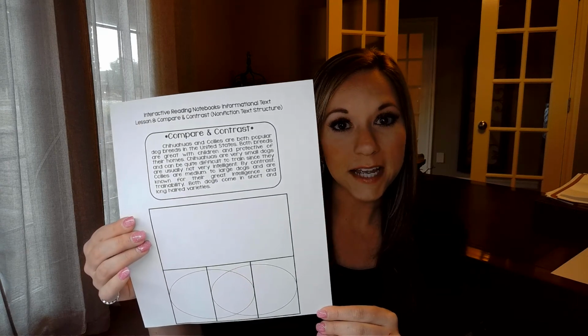Hi everyone. We are going to be working a little more closely today on your compare and contrast paragraph for your text structure essay. You guys are off to a great start, but as I was reading through some of your paragraphs, I realized that we need some extra help on it. So I sent a digital version of this compare and contrast all about Chihuahuas and Collies.